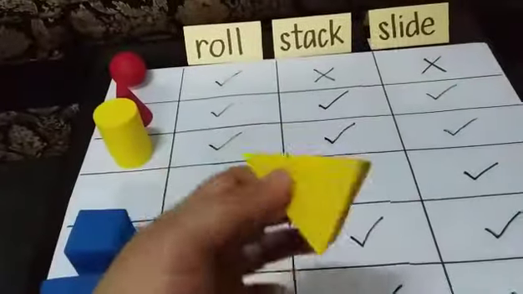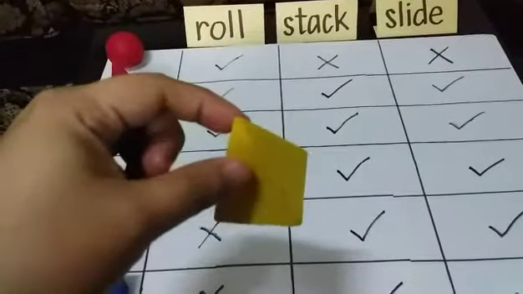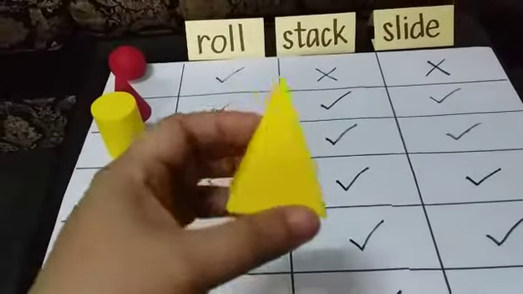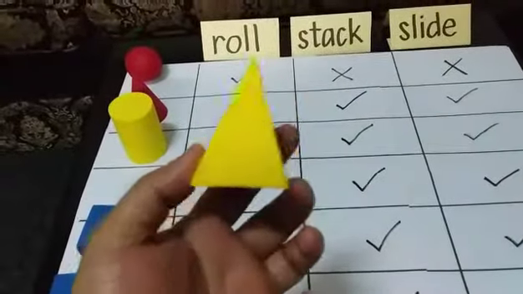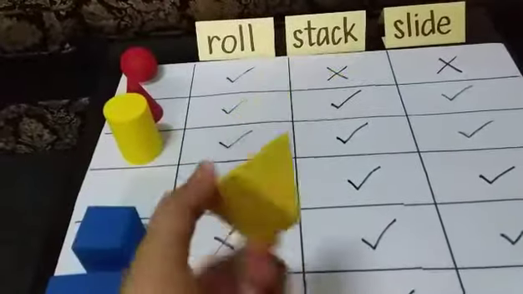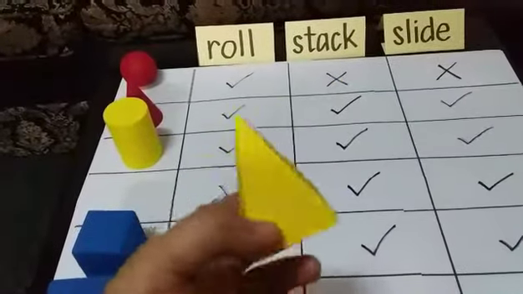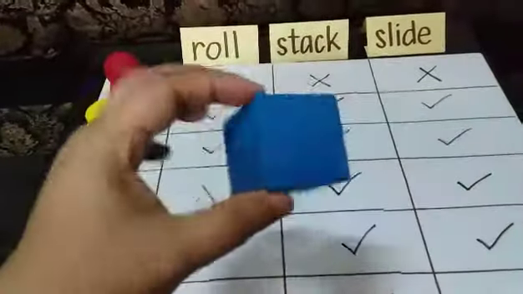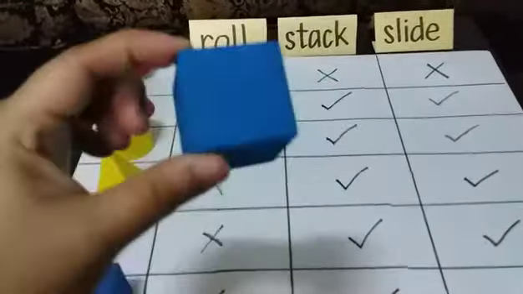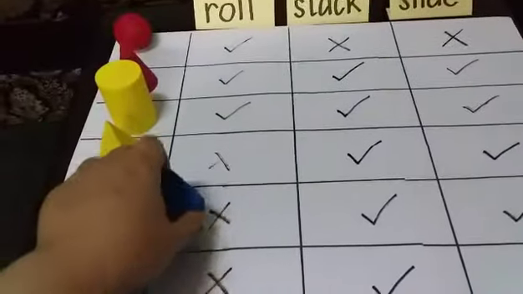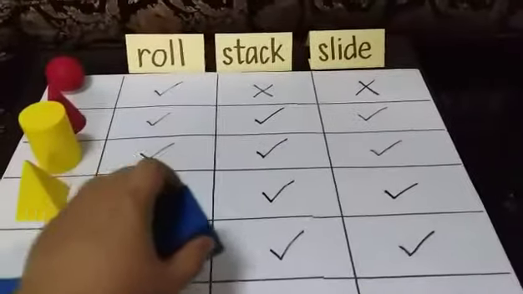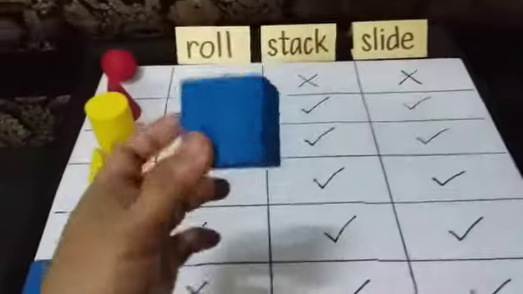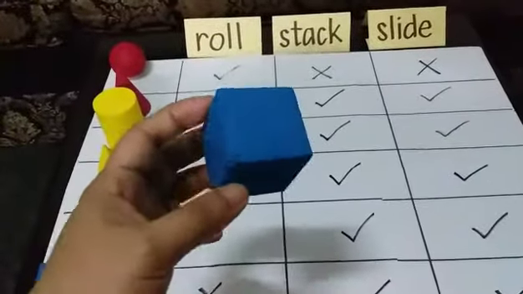Pyramid. Why couldn't the pyramid roll? It is because all the sides of it are flat. Okay? Let's go to this shape. The cube. The cube couldn't roll, but it could stack and it could slide. Why couldn't it roll?